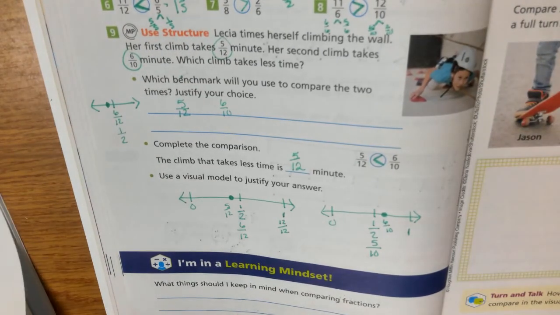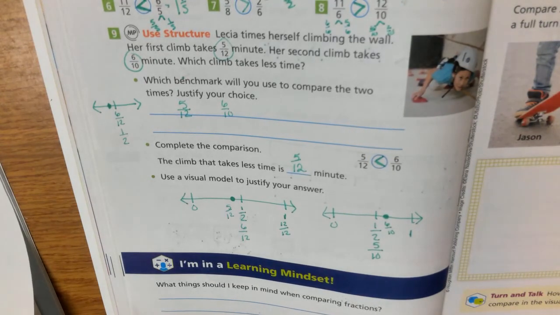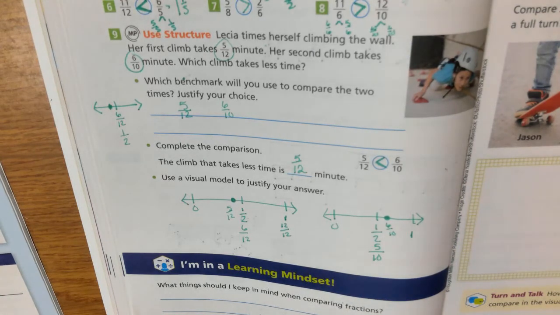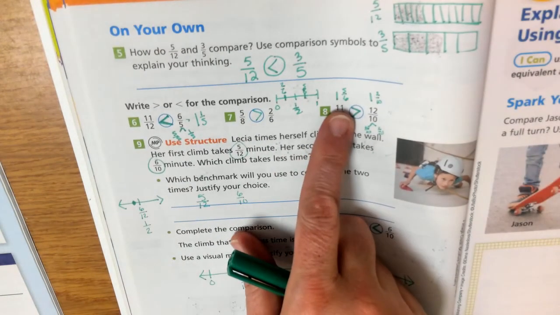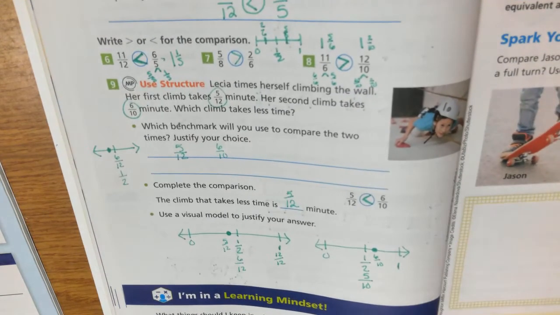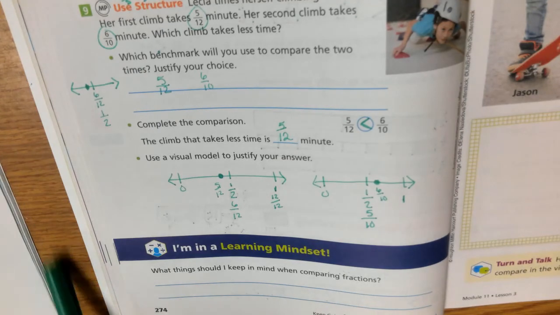So independently, you are going to do 11.2. Again, you can do number lines. You can do rectangles to compare your fractions. Remember, if the numerator is bigger than the denominator, then it's going to be a mixed number, right? It's going to have a whole number and a fraction if your numerator is bigger than your denominator. So be paying attention to that. All right, and you're going to do the whole thing for 11.2.